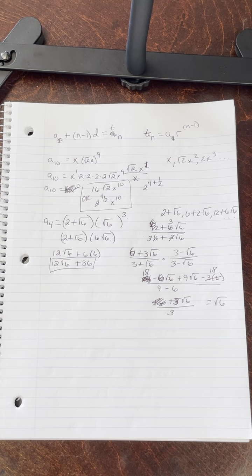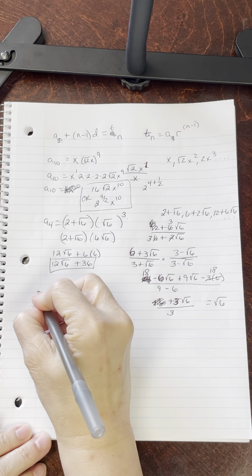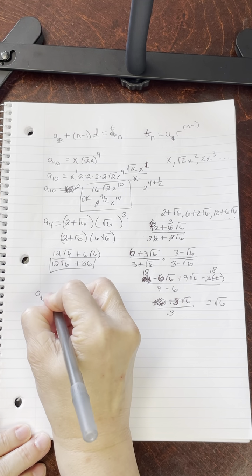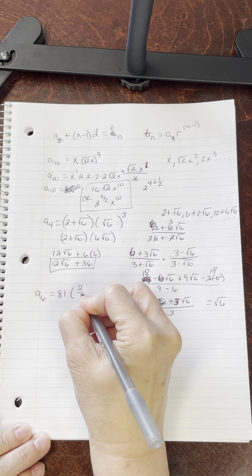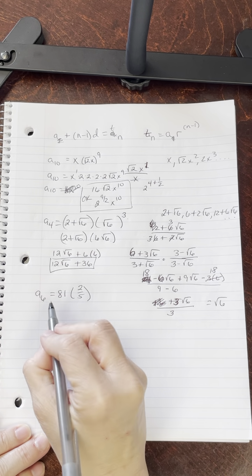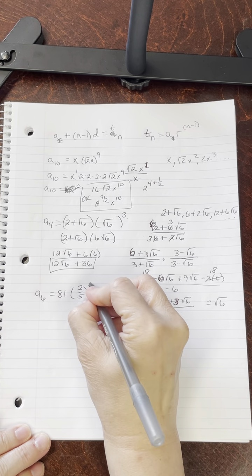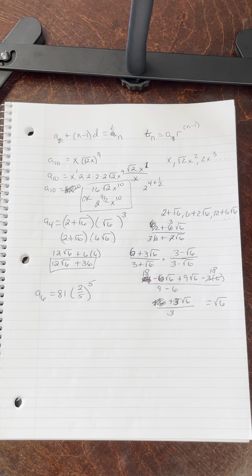All right, example 3. A ball is dropped from a height of 81 inches. On each bounce, the ball rebounds 2/5 of the distance it fell. How far does it fall on its 6th fall? So the first fall is 81. The common ratio, I don't have to stop and find it. It told me it was 2/5. And since we want 6 minus 1, we want that to the 5th power.